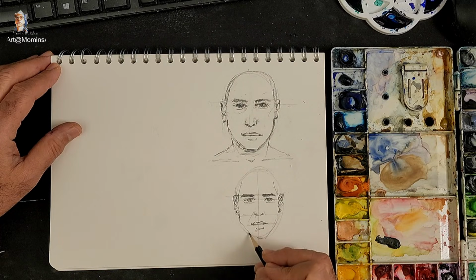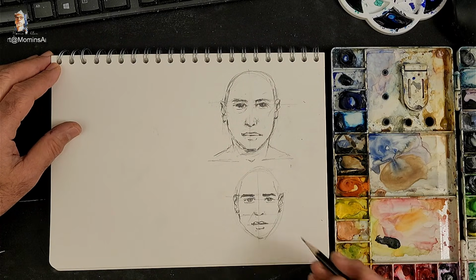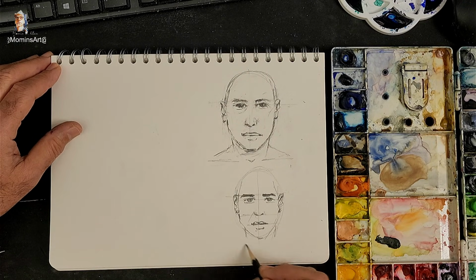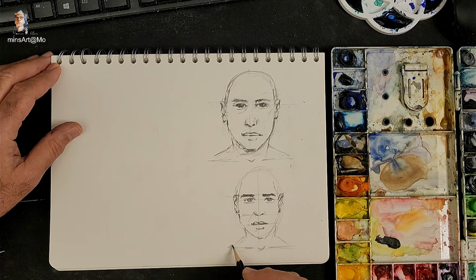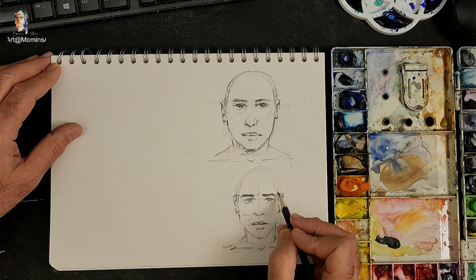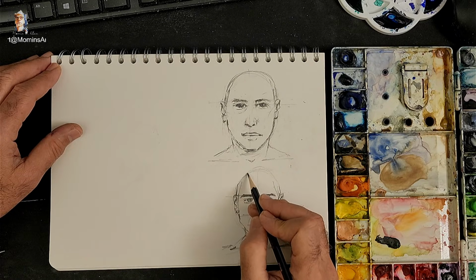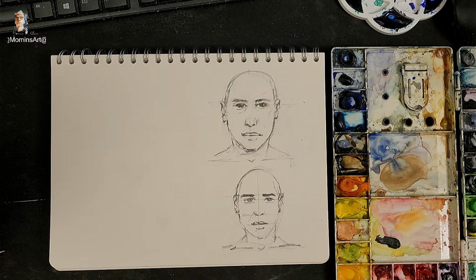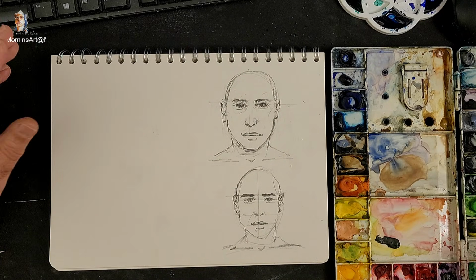So here, and now my sketches are done. Let's give him a neck, collarbone, shoulder, give him more. Okay, so this is it, right? Like I don't want to go further more and more.